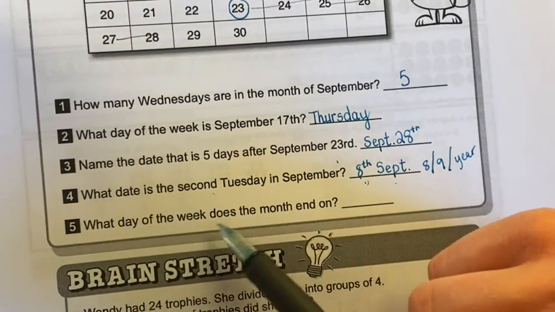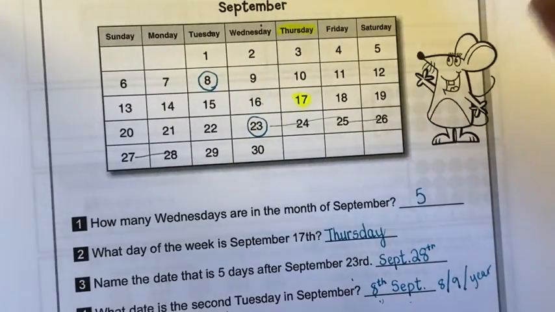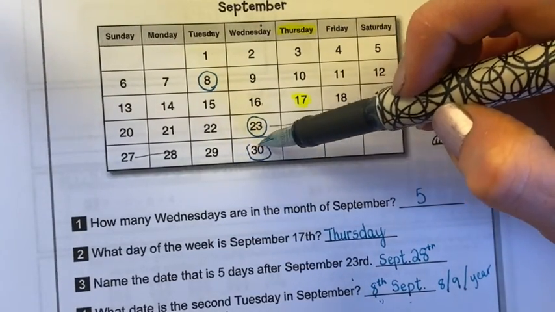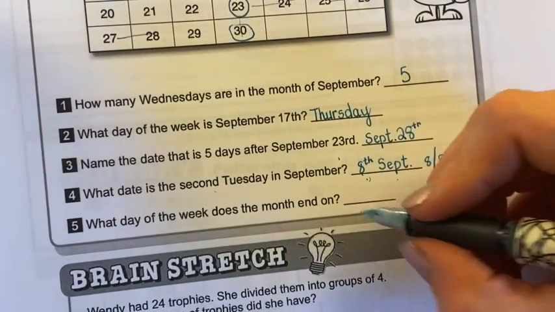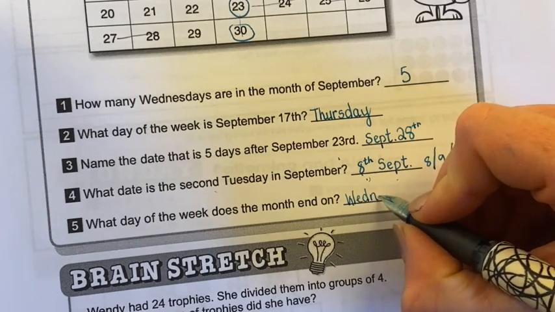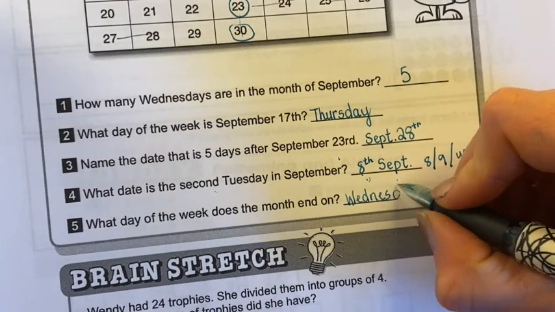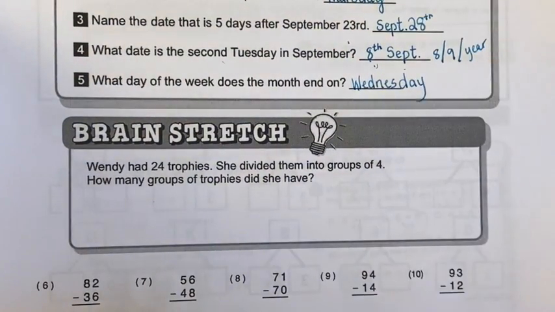Okay, what day of the week does the month end on? So I go to my month. I find the last day. It's the 30th. I go up. It ends on a Wednesday. Wednesday.